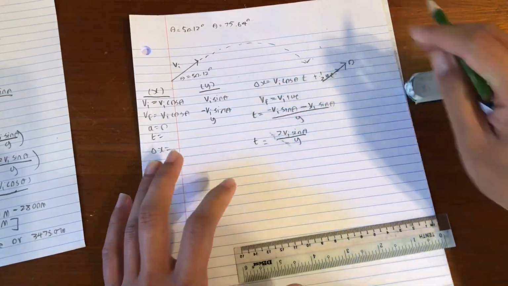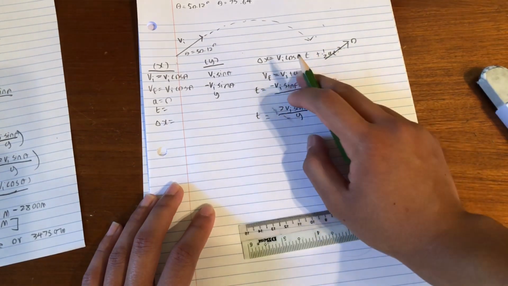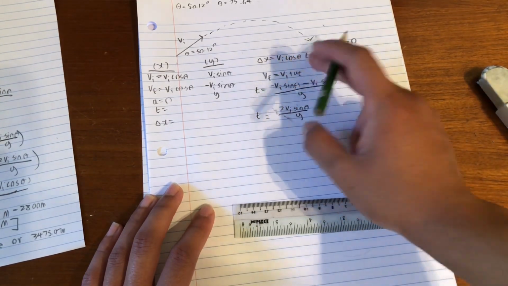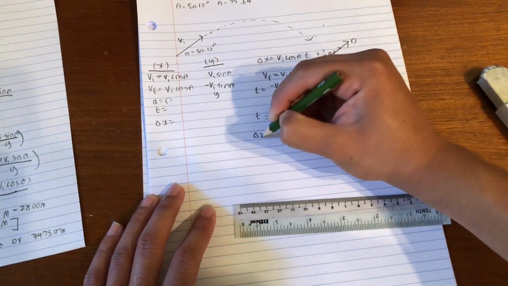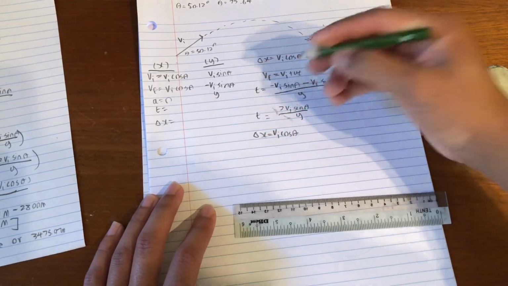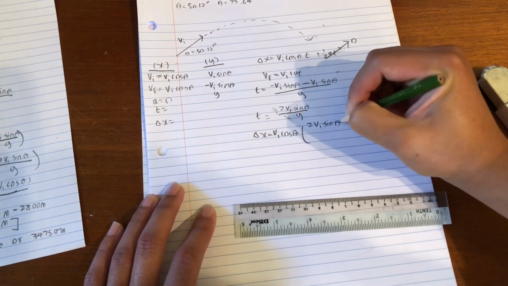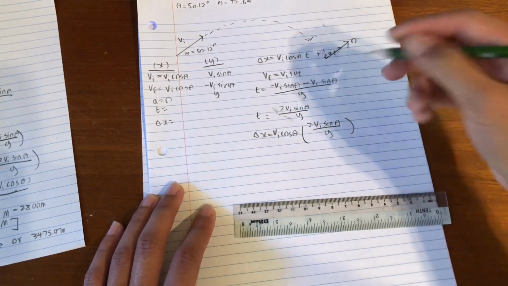So once you have that, you're gonna plug this expression back into time for displacement in the x direction. So let's do that. Delta x equals vi cosine theta times time, which is 2 vi sine theta divided by g.